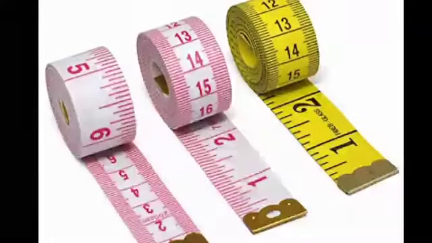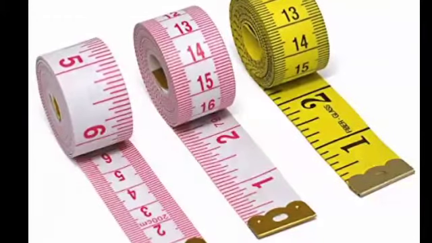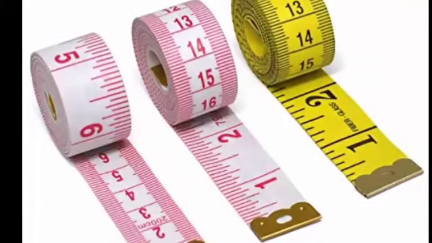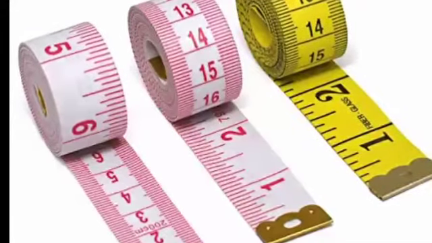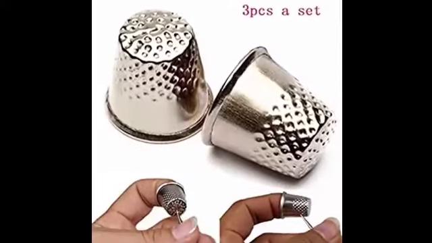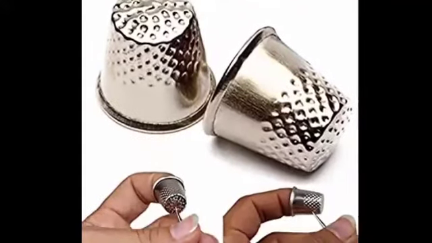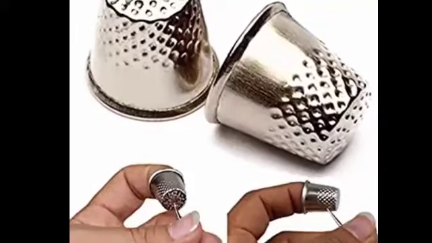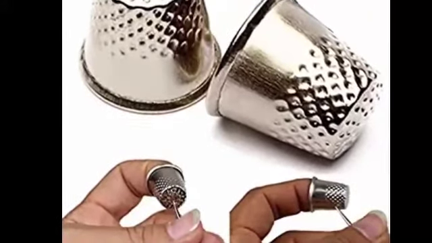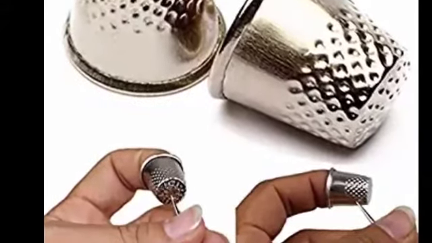Tape measure should be rolled up when not in use. Also keep it away from fire. The next we're going to look at is thimble. Thimble is used to protect our fingers against needle marks during hand sewing.